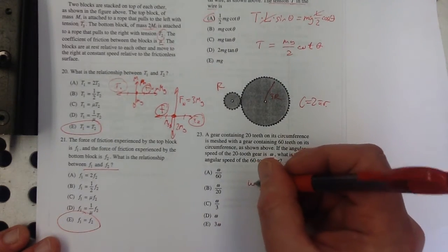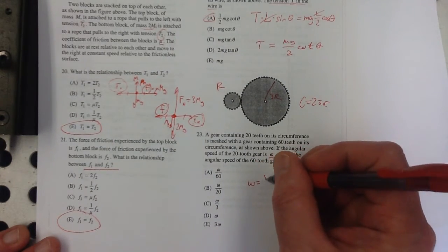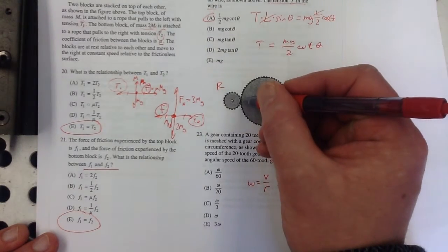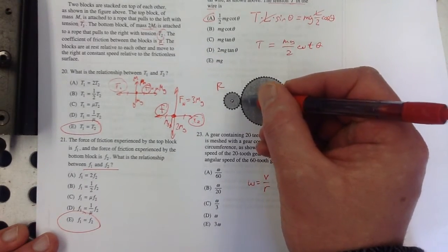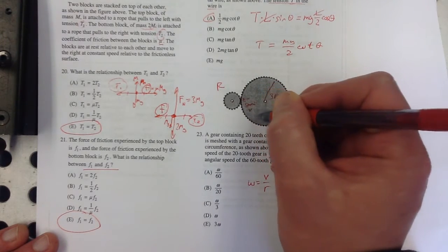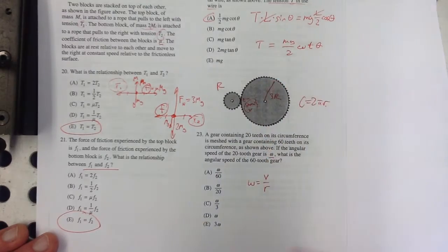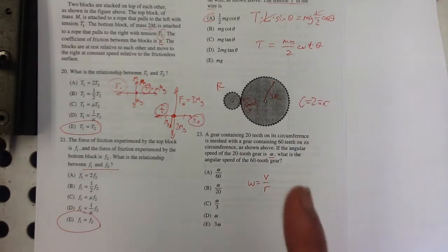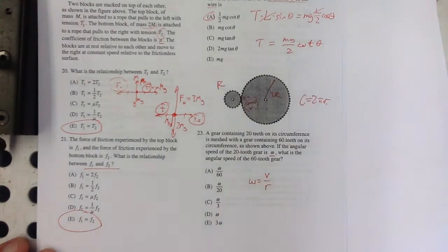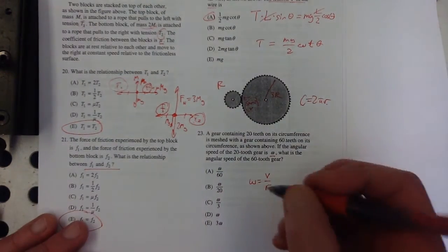And I know that omega is equal to v over r in general, right? And I know that as these teeth go by, the v's are the same, right? Same v. It's like the belt that goes around things, or a cord that goes over a pulley and around something else. The v is the same because of the way they're interlocked there.